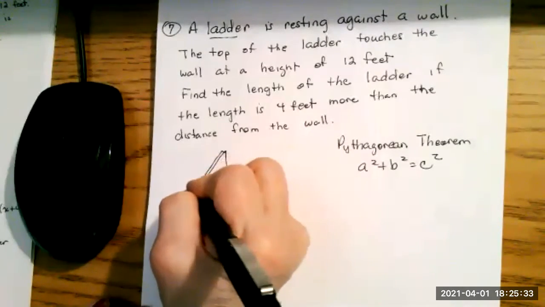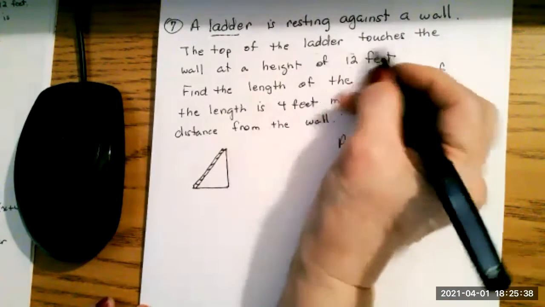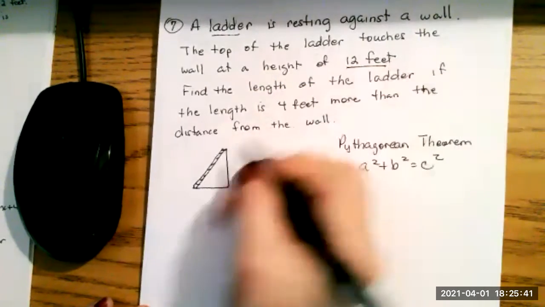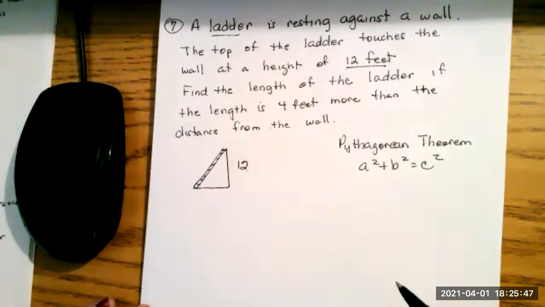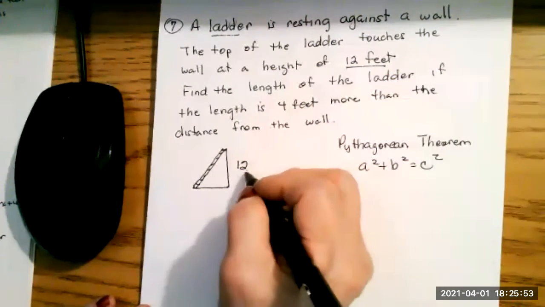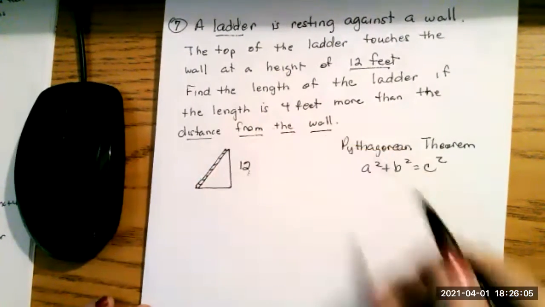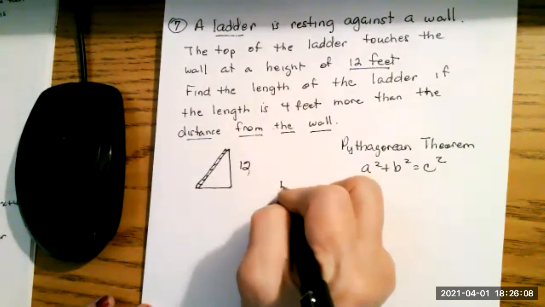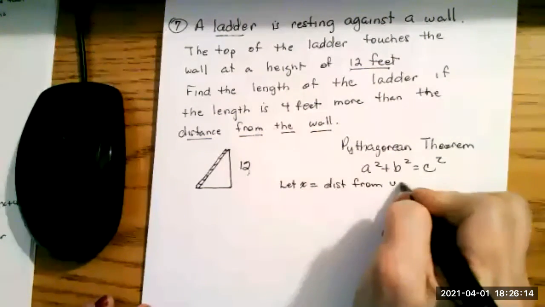So now I'm going to draw a picture. This is my little ladder thing right here. It's always leaning against that wall. And it says the top of the ladder touches the wall at a height of 12 feet. So you're going to have some number right here that's going to go on this wall. It might be 12, it might be 8, it might be 17, but it's going to be some number that comes down and goes right there on that spot. It says find the length of the ladder if the length is 4 more than the distance from the wall. Notice how distance from the wall is last. So you let x equal the distance from the wall.